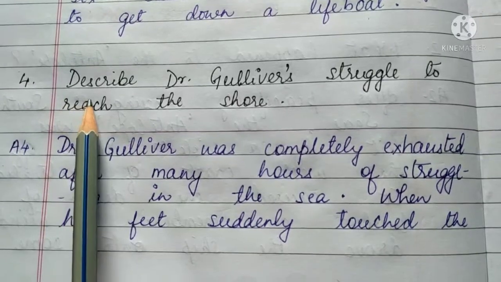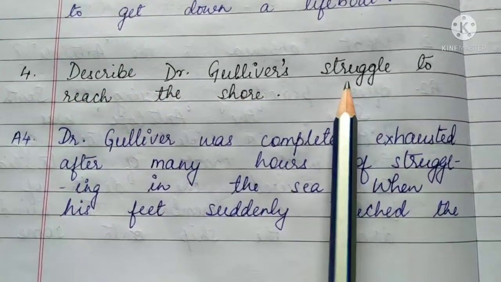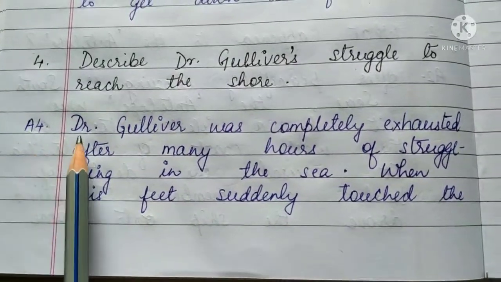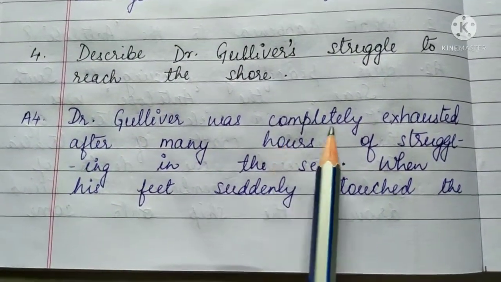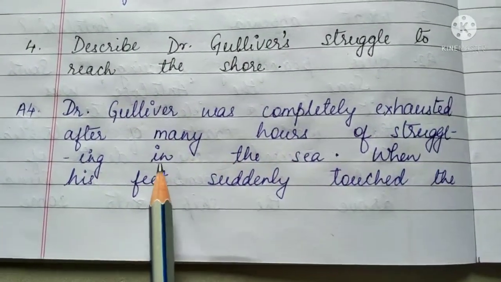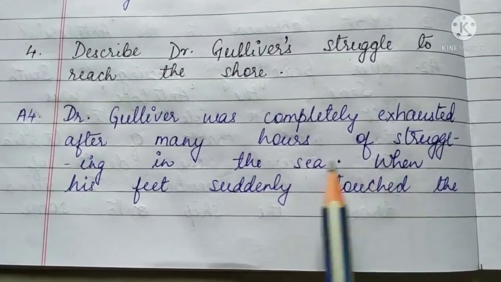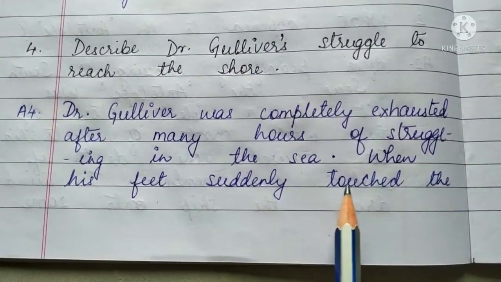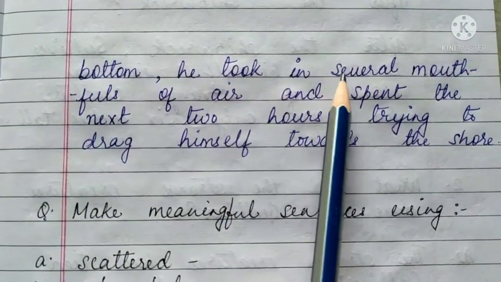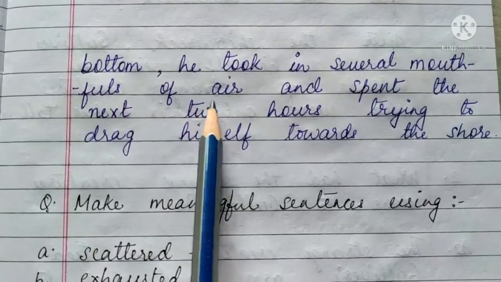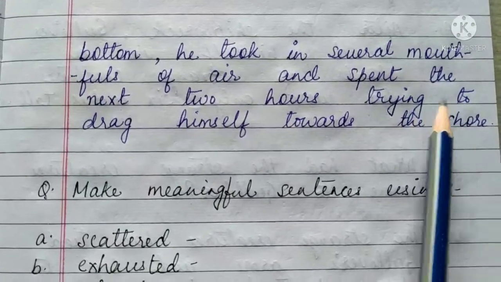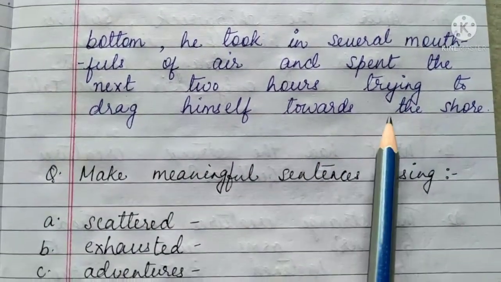Question 4. Describe Dr. Gulliver's struggle to reach the shore. Answer. Dr. Gulliver was completely exhausted after many hours of struggling in the sea. When his feet suddenly touched the bottom, he took in several mouthfuls of air and spent the next 2 hours trying to drag himself towards the shore.